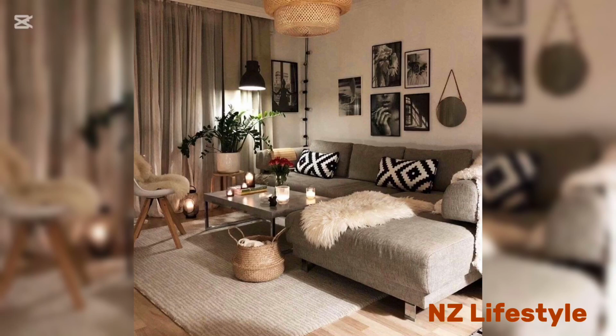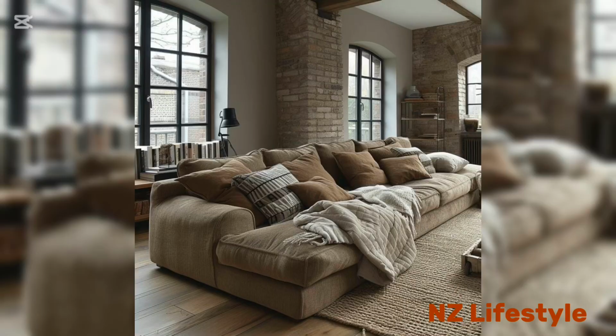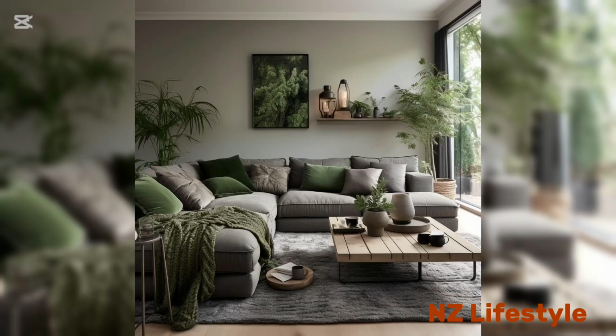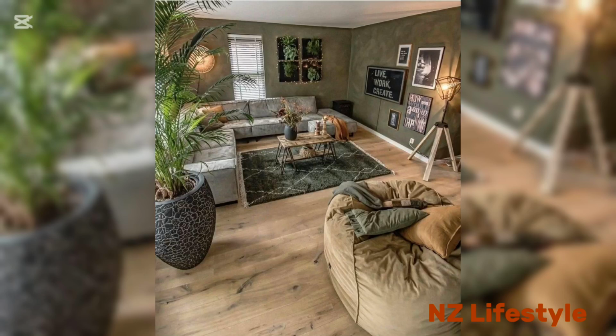Furniture choices and layout. In a modern living room, furniture plays a crucial role in defining the space. Sofas and chairs with sharp, clean lines are a popular choice, often upholstered in neutral colors like gray, beige, or white. Modular furniture and multifunctional pieces are also trending, providing flexibility and saving space.